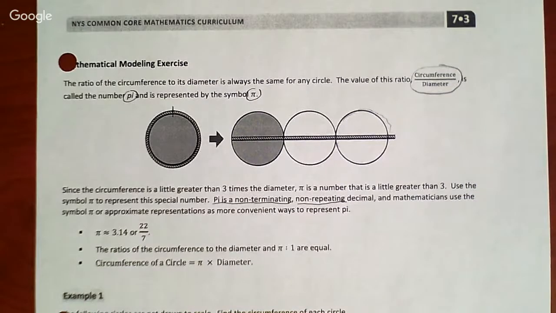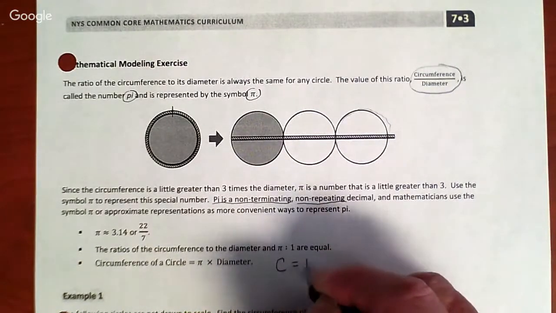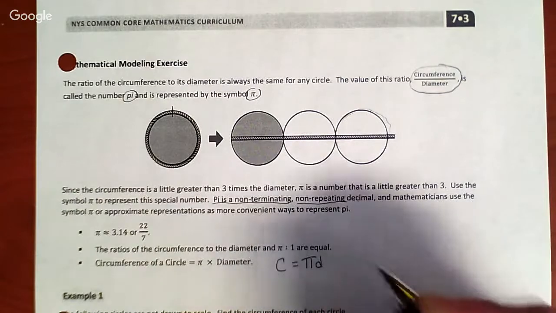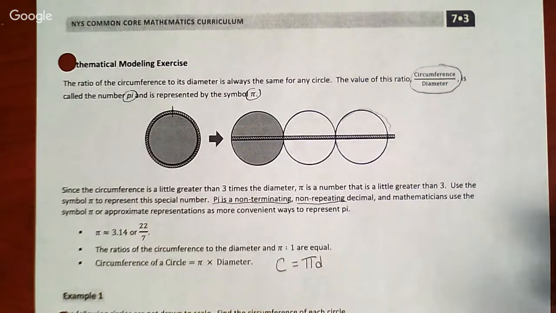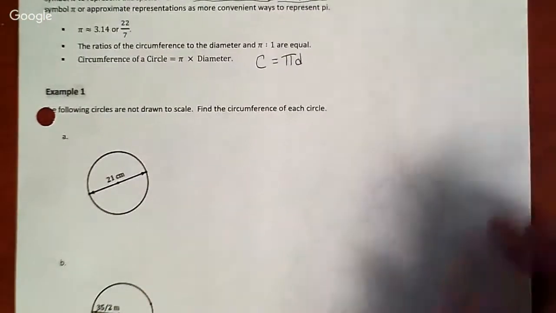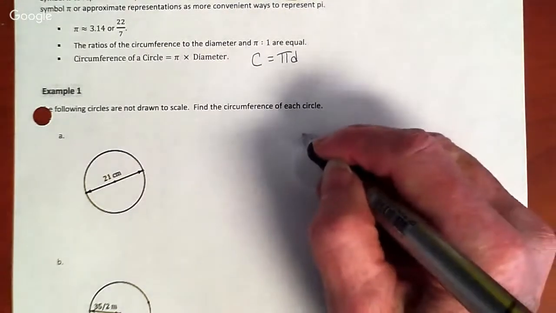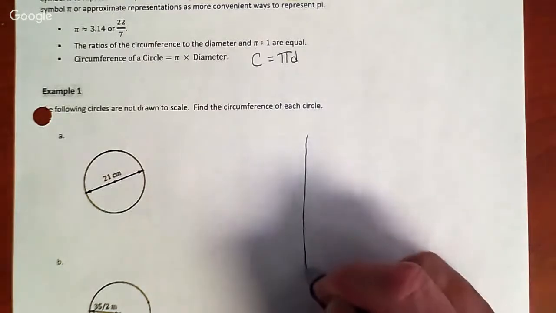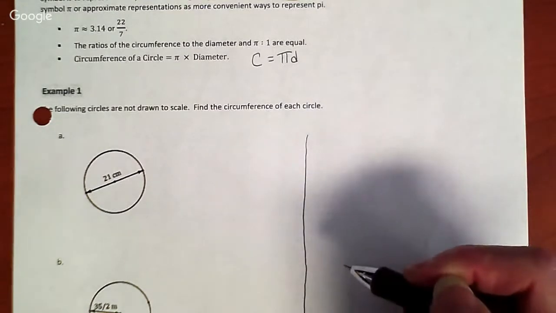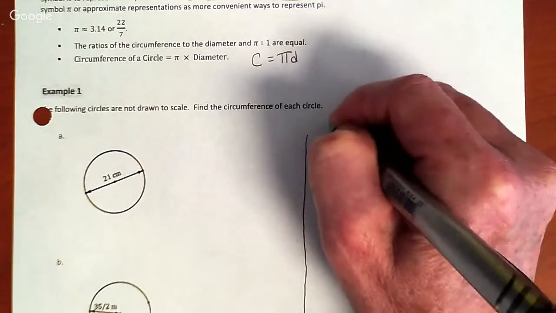For us, the formula that we will use for circumference is C equals pi d. Now, there is another one that we will be using, just not at this point. So let's find the circumference of a few things. The first one, I'm going to show you 2 different ways of doing this. So we're going to put a line down our paper here. And because New York State uses this, we are also going to leave our answers in terms of pi.